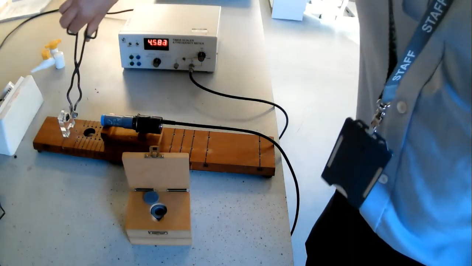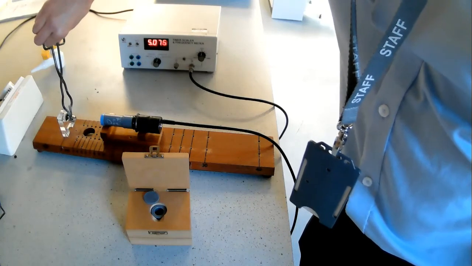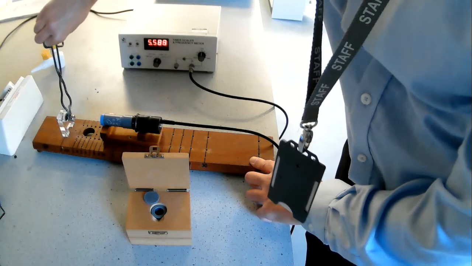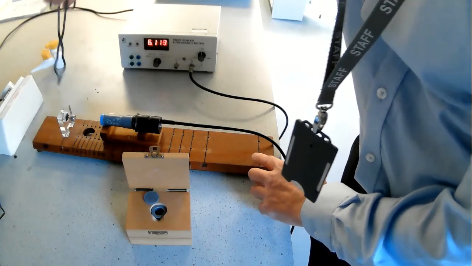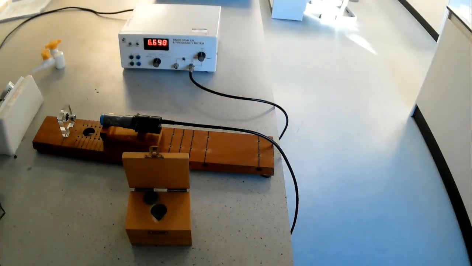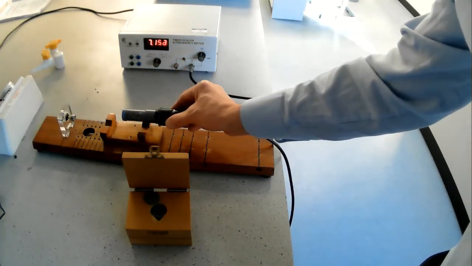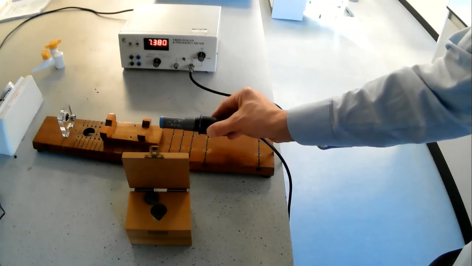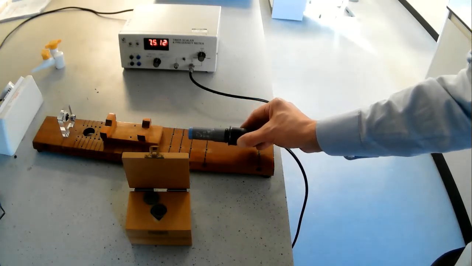Well, if I place it into this holder here, it's a bit awkward going in, but hopefully that will stick. There we go. Now it means that I'm not having to be so close to it. And we'll just try the effect of distance. So as I move the GM tube further away, you can probably see the rate at which it's counting is getting much less.